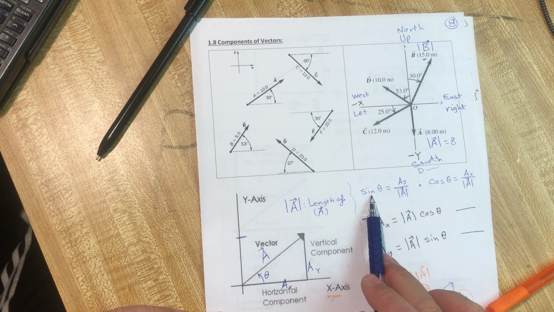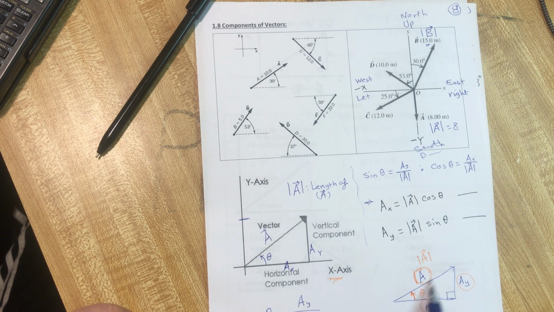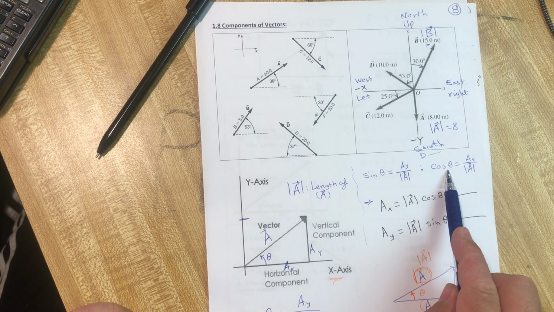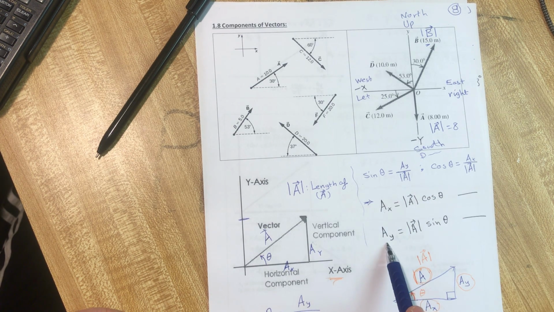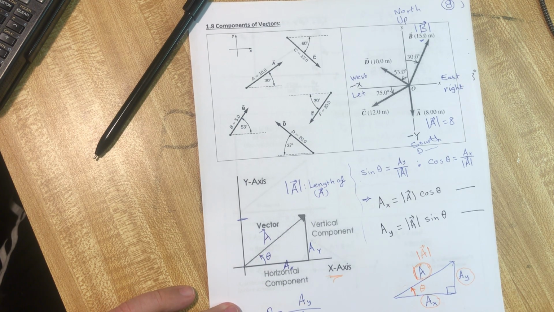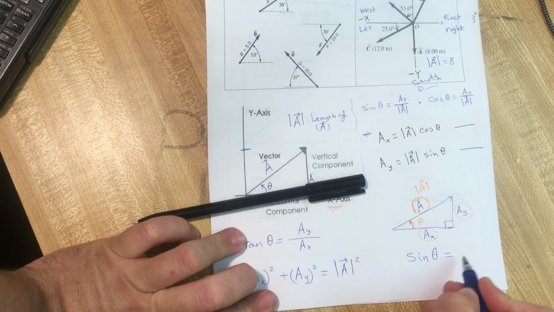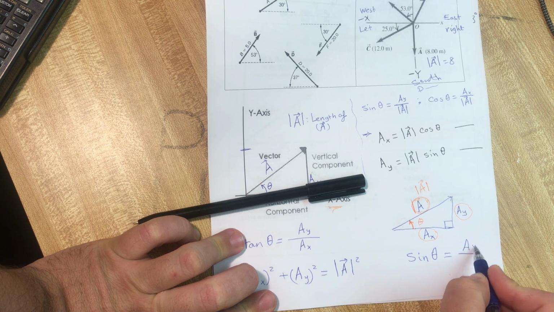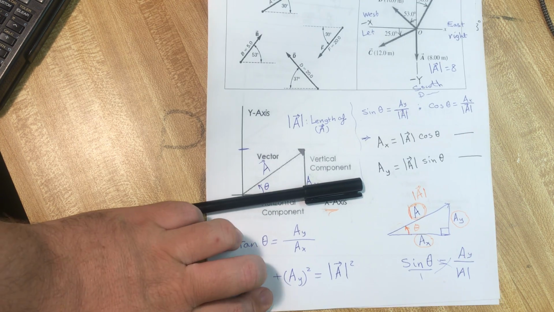From these relations, sine theta is equal to the opposite over the vector length. Then we can use the sine and cosine relations, and we can find the Ax and Ay components, the xy components for the vector. If we take, for example, sine theta is equal to Ay over the length of A. This is over 1. We can use this process.